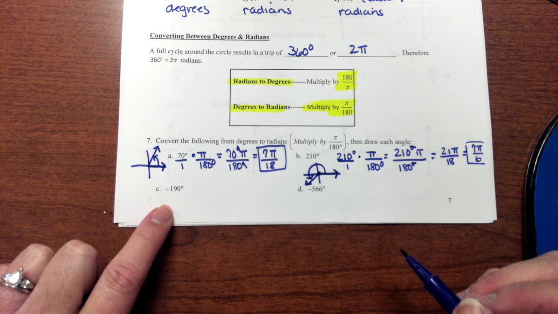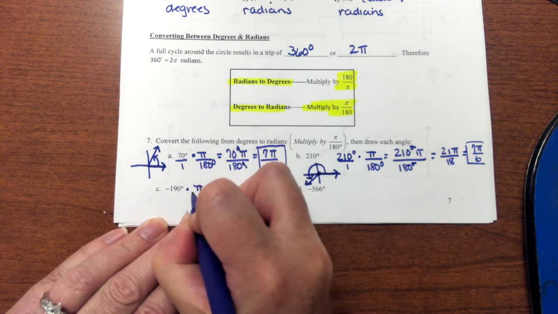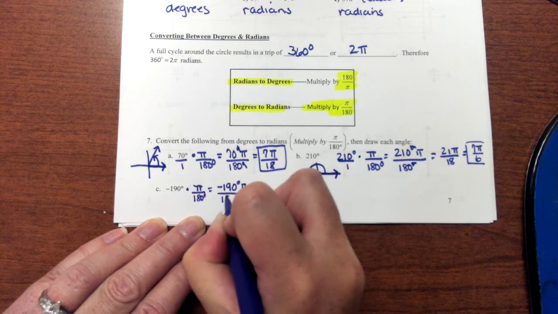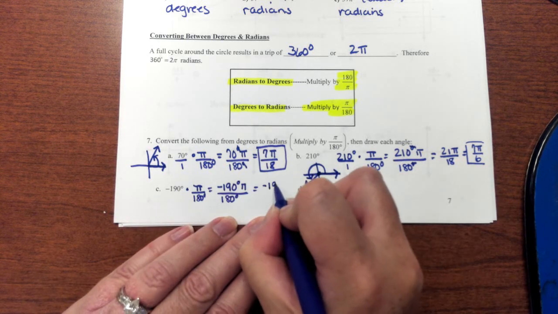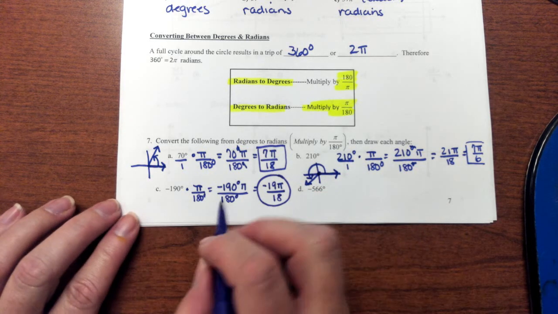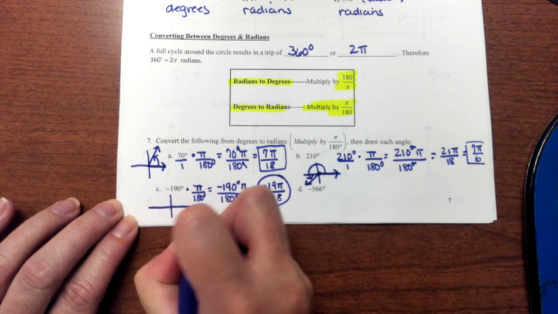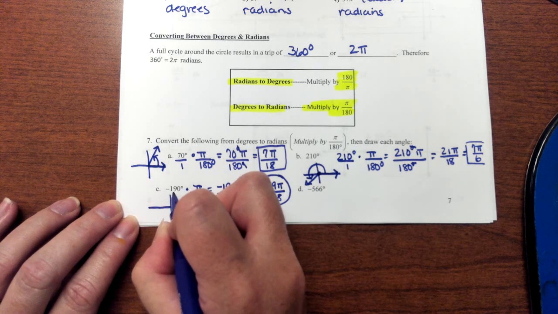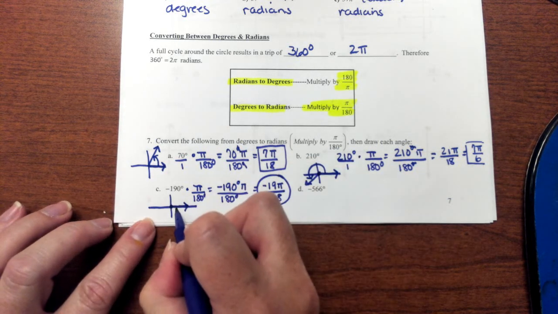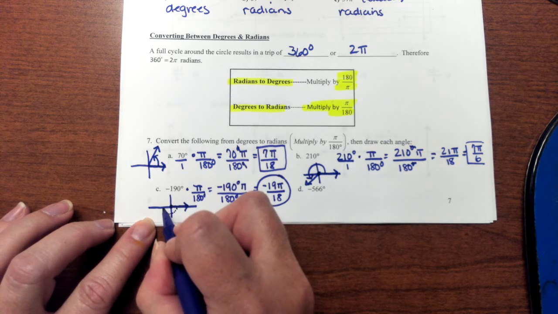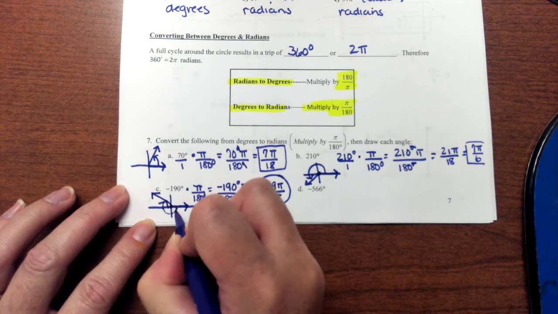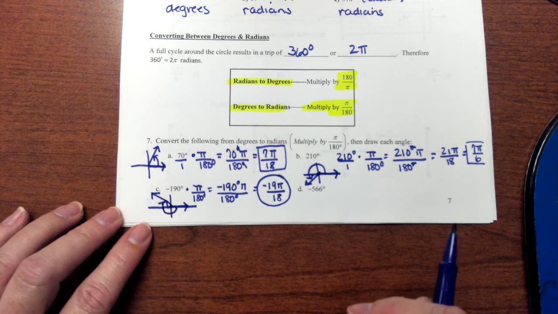So negative 190. Again, I'm going to still take this, and I'm going to multiply by pi over 180 degrees. So I have negative 190 degrees times pi over 180 degrees. So that's going to give me negative 19 pi over 18. So when I draw negative 19 pi over 18, I know that negative 190 degrees is 10 degrees further than negative 180. So again, I know that I'm going to be going in this clockwise rotation. So there's my negative 180, so I need to go another 10 degrees. So there is my angle measurement of negative 190 degrees.